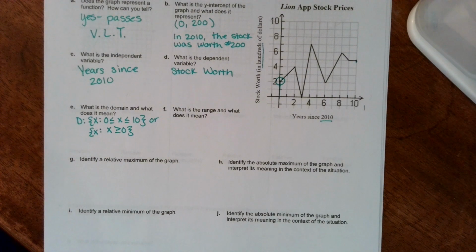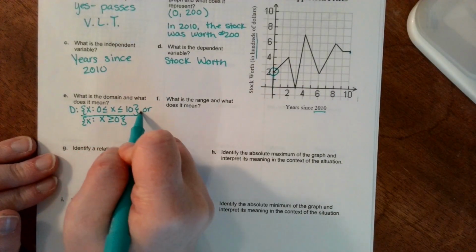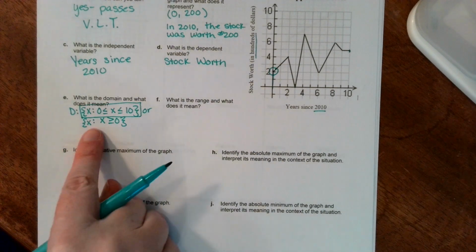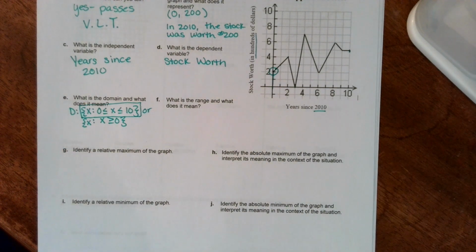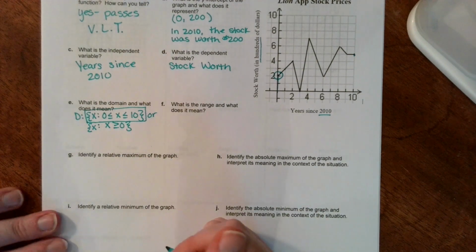I think my other argument, though, is that this doesn't have an arrow at the end, so I think this is more appropriate, because this is all we have data for, from 0 to 10 years. But if you argued this with me, I would be okay. I don't know that I would take off for that, because if you gave me a good argument, I could see that. That's just personal for me. I think I'm going to use this one just because we don't have any data past 10, but I think you could argue either way.